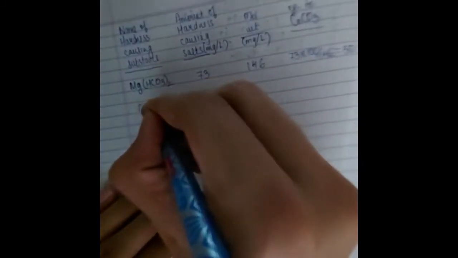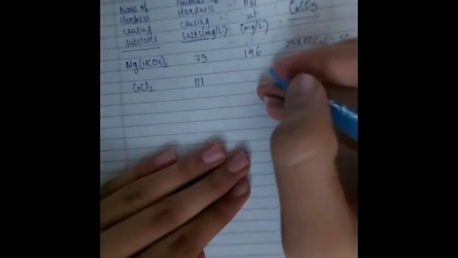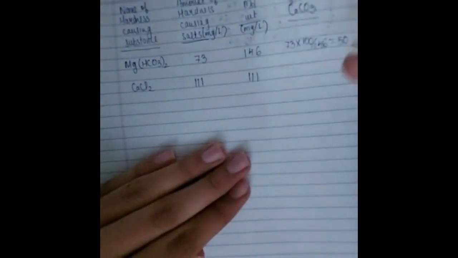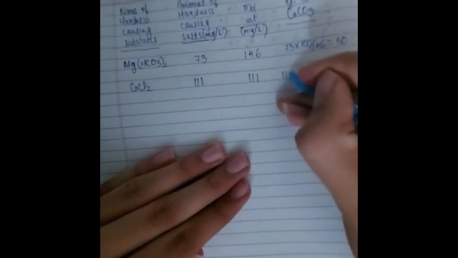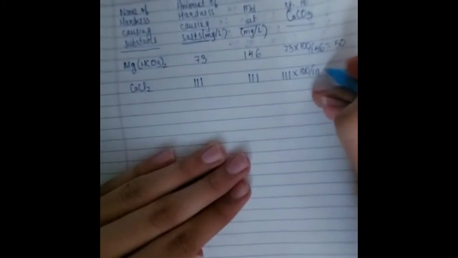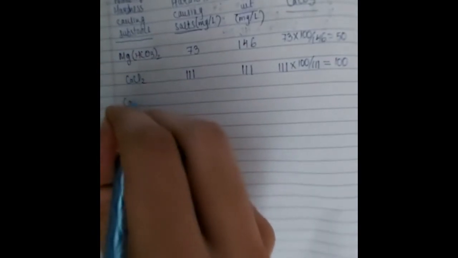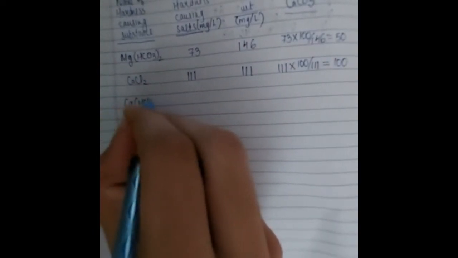Next is CaCl2. Amount given is 111 milligrams per liter, and the molecular weight is also 111. So multiplication factor would be 100 by 111. So this would be 100. Okay. Next given is Ca(HCO3)2.